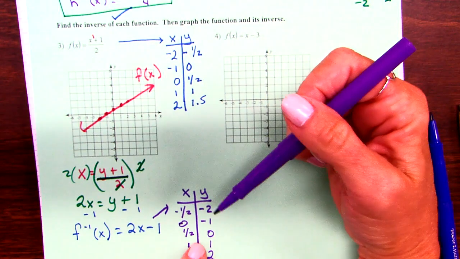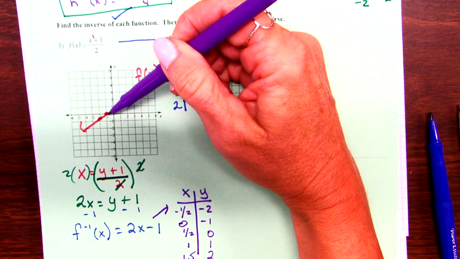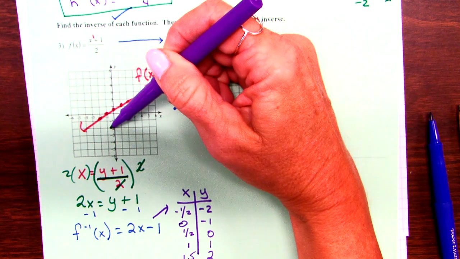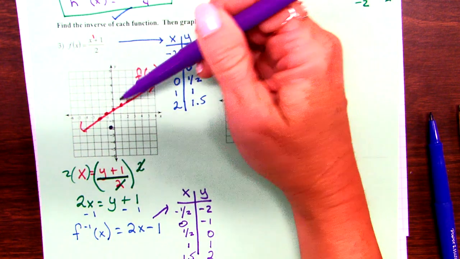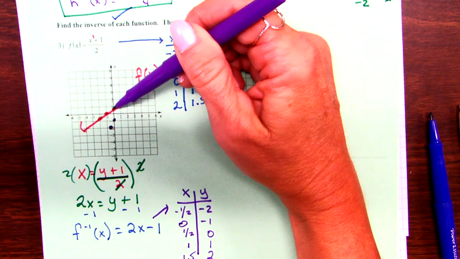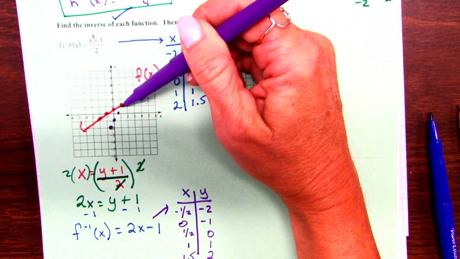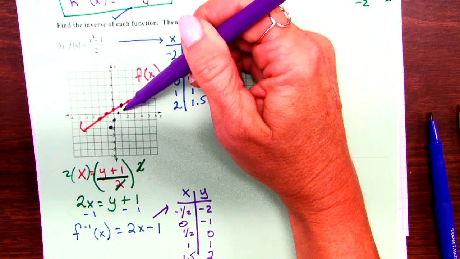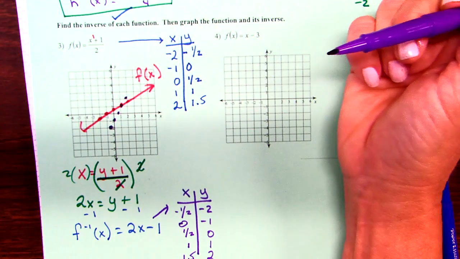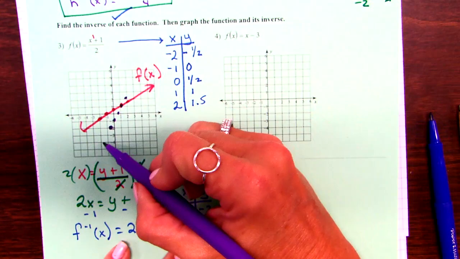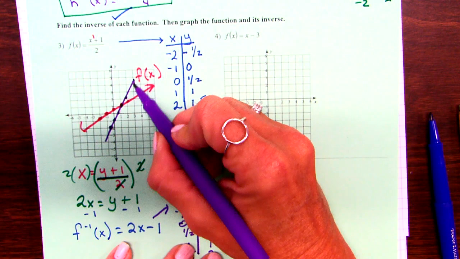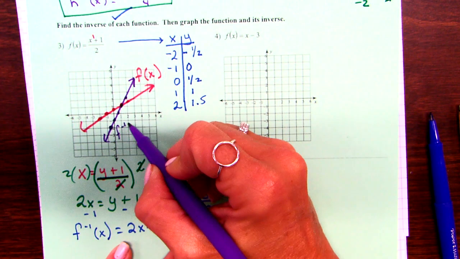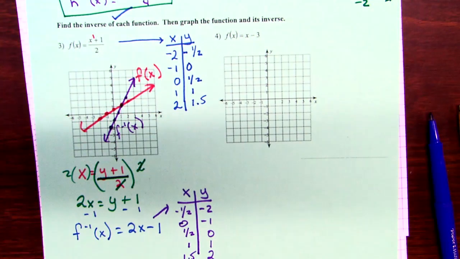Okay, so let me graph these points. To the left, -1/2, down 2. Right about there. 0, -1, 1/2, 0, 1, 1, 1.5, 2. Again, those should make a line. So if they don't, you might have graphed it improperly. You should always have lines. Good?